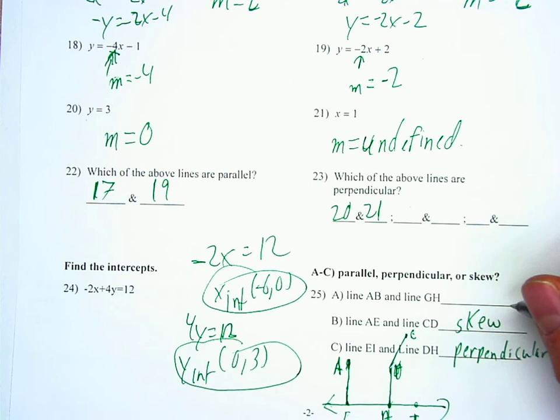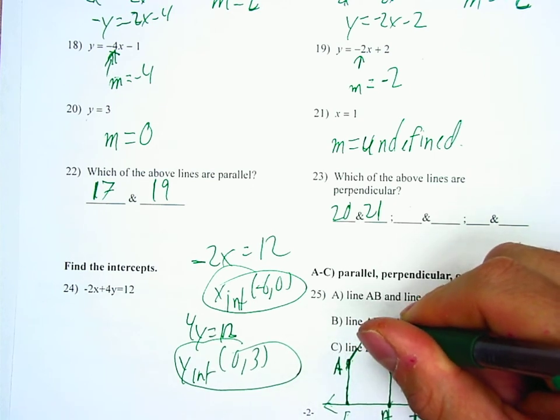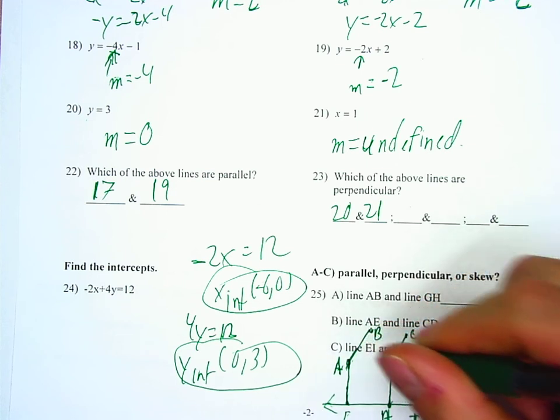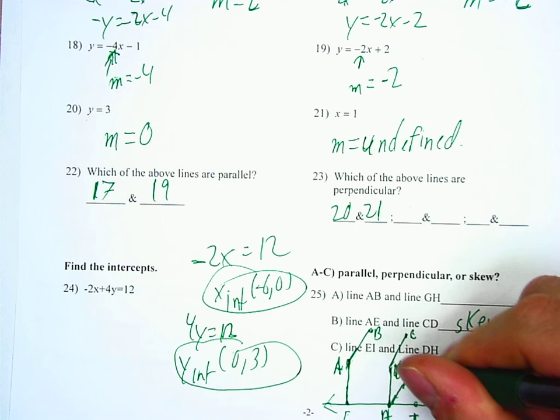And then the last one here is AB and GH. So AB is coming down the side, that's A, that's B. And then GH is coming down the same side in the front. That's parallel.